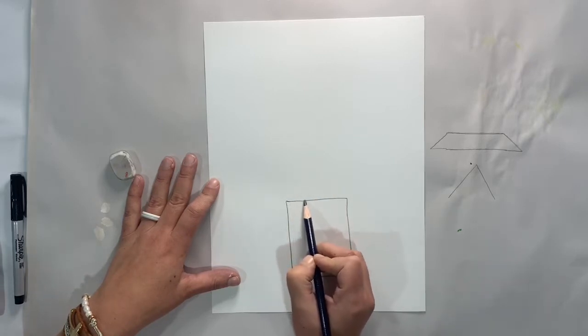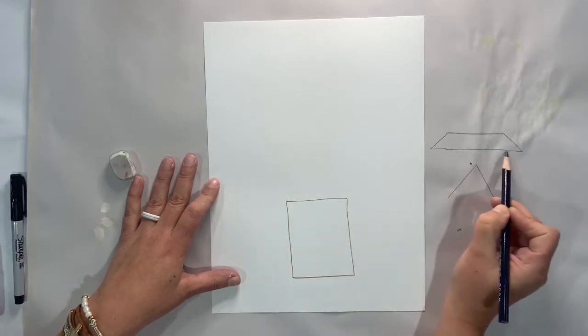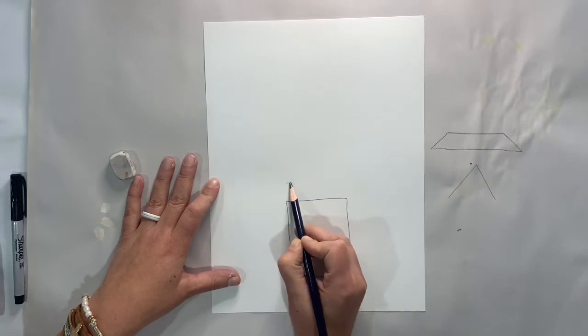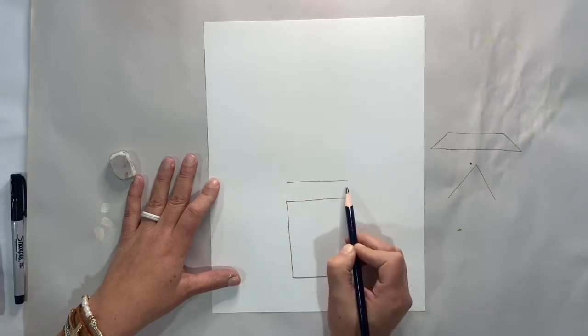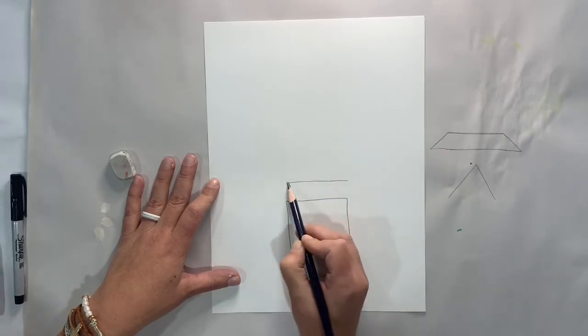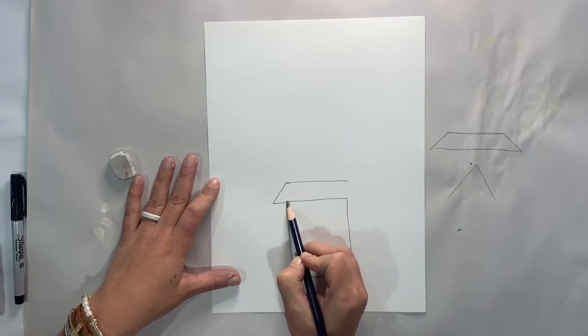I already have one of my nice parallel lines. So I'm going to do another one on top. I'm going to try and leave them nice and even in the middle. And then I'm going to bring this down and make a little bit more of a triangle shape.